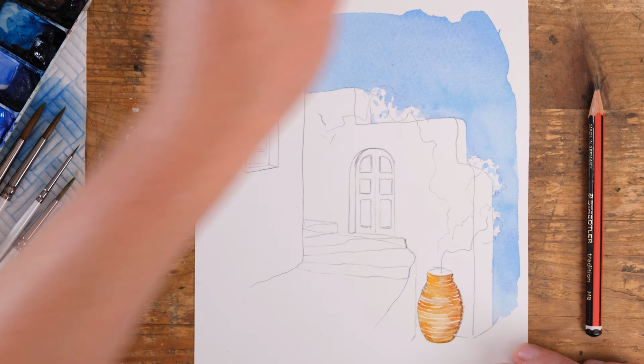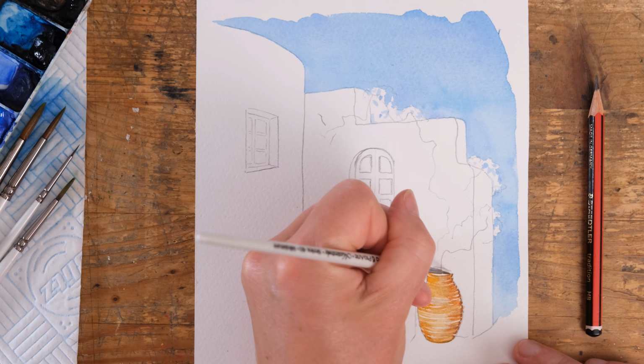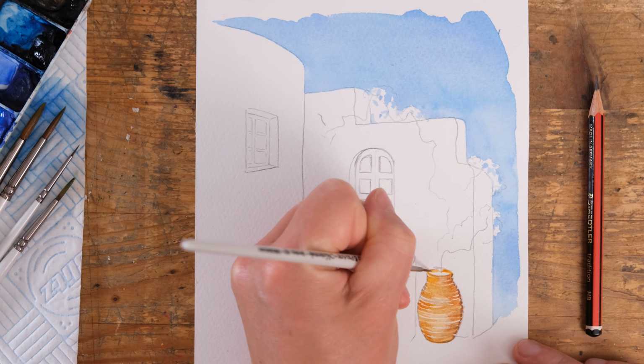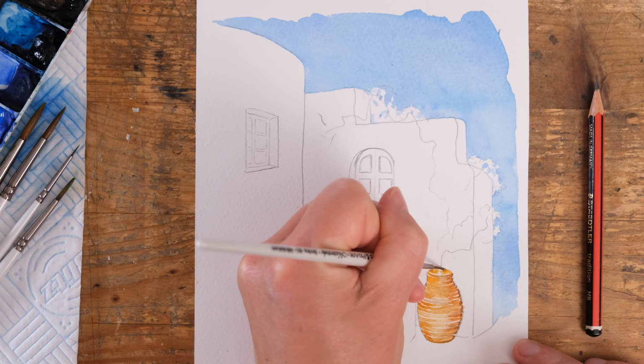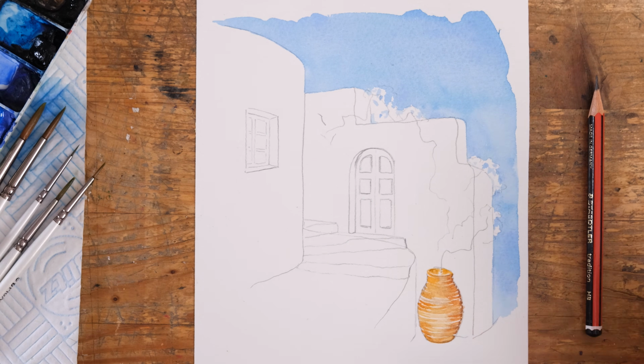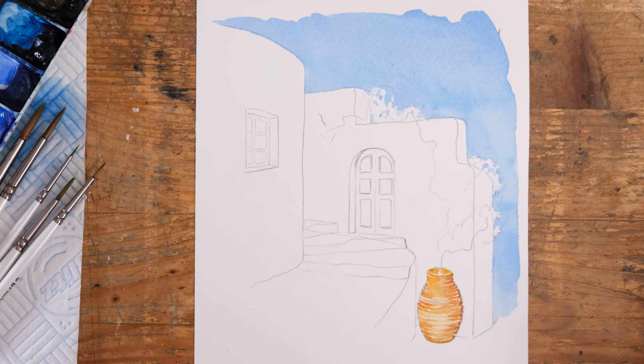I'm going to just get the top in there, and I actually think it might be really nice to add one or two more pots around the place.